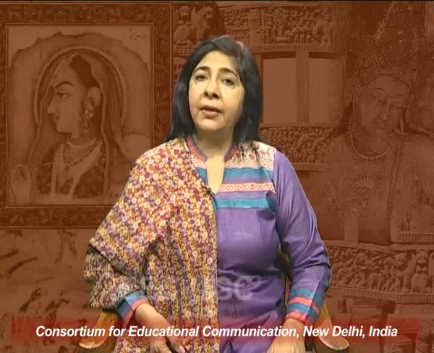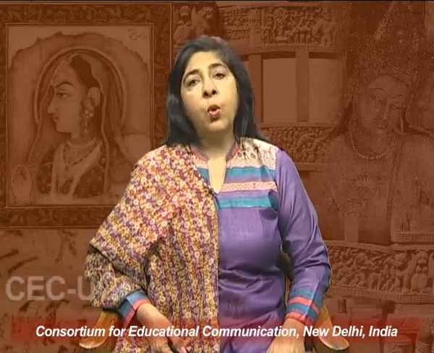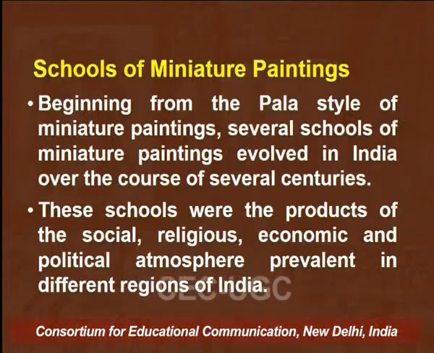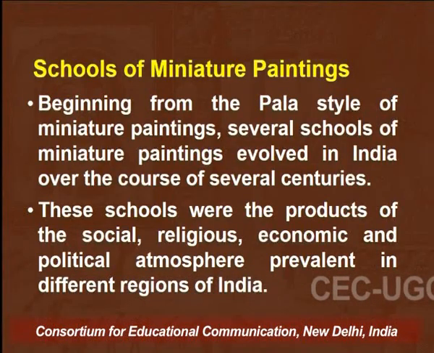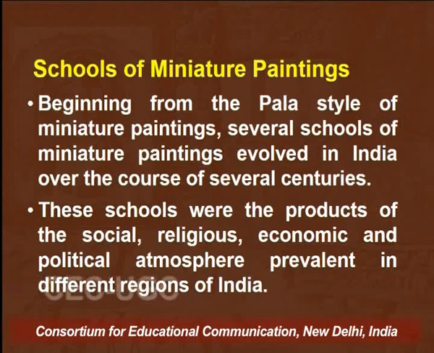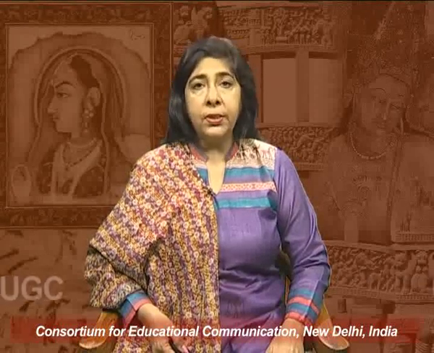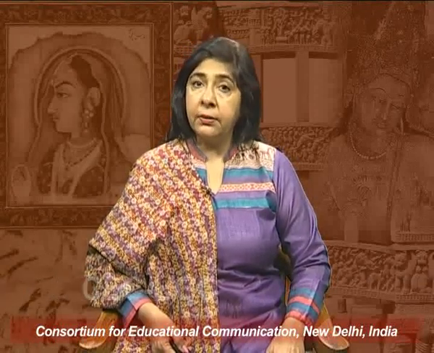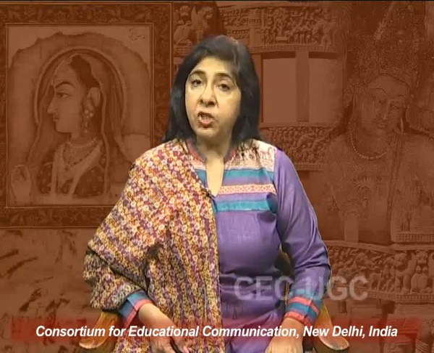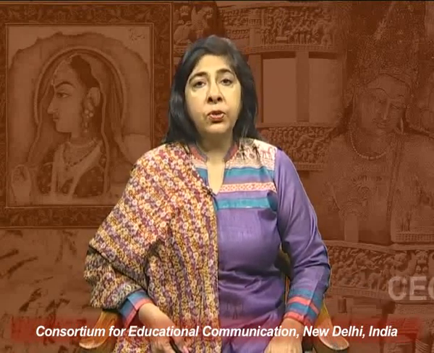Beginning from the Pala style of miniature paintings, several schools of miniature paintings evolved in India over the course of several centuries, and these schools were the result of specific socio-religious, economic and political conditions that were prevalent in different parts of India. Though these schools were influenced by each other, they also had their distinct features. Some of the important schools of miniature paintings would be discussed now.